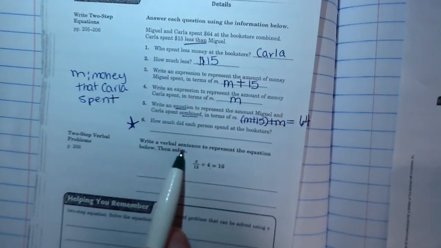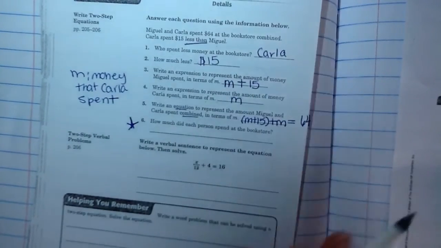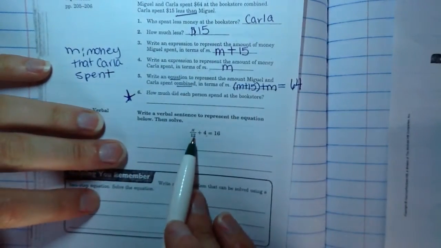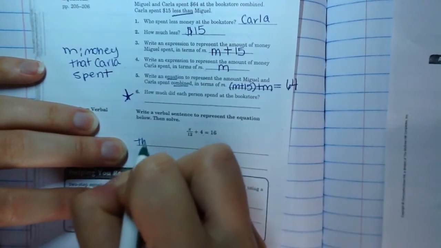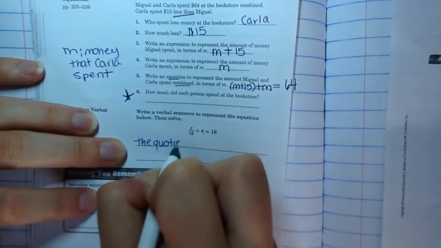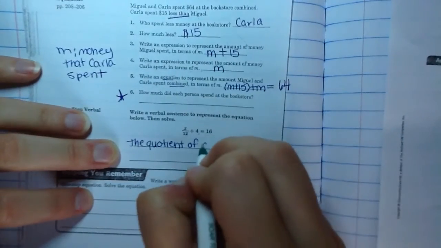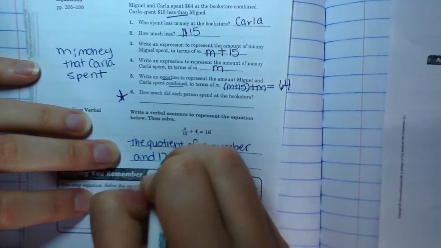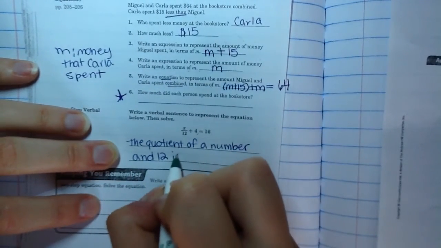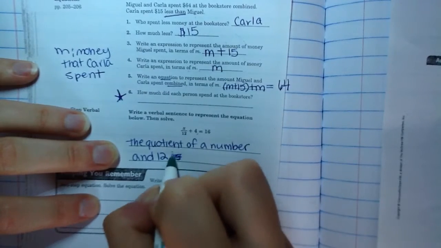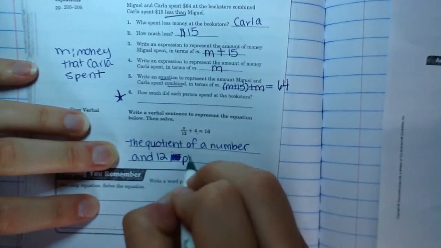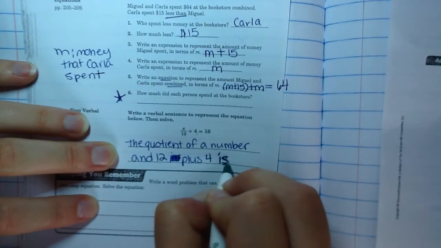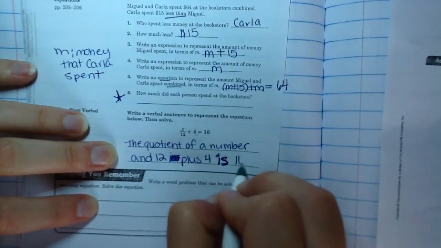Okay, next one, it says write a verbal sentence to represent the equation below, then solve. So for right now, we're just going to write a verbal sentence. So one possible sentence would be the quotient of a number and 12 plus 4 is, that's an equals word, is 16. So there's one possibility.